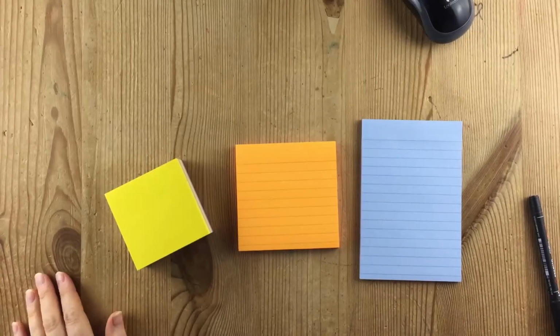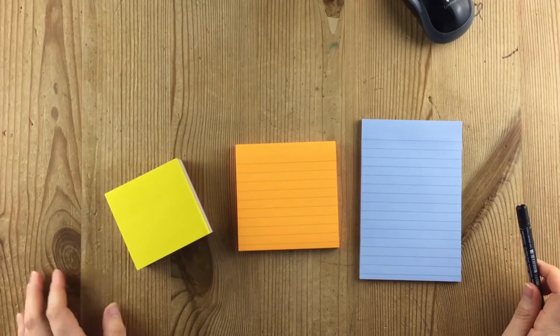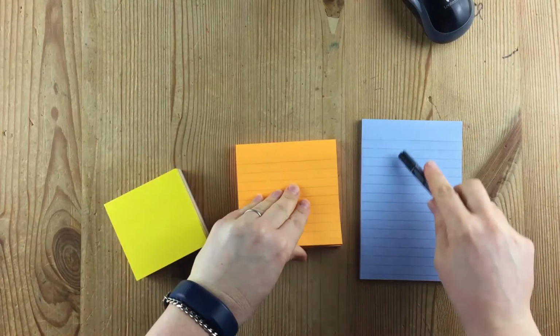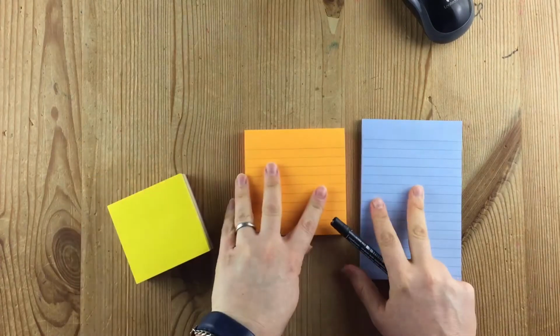Okay, one of the most important ways to use post-it notes is to boost your memory. So I've got these different types of post-its, love these different colour ones, and these lined ones are really useful for boosting your memory.